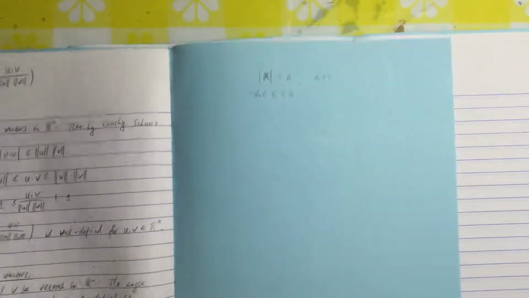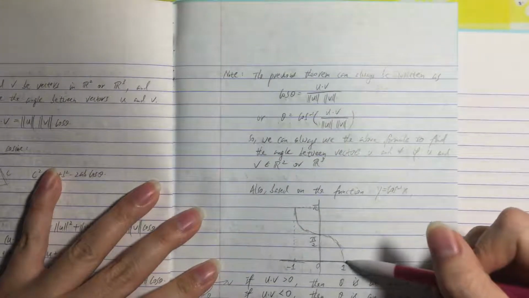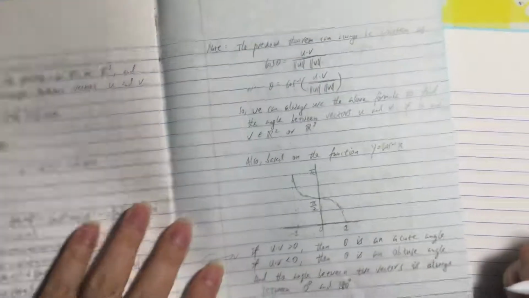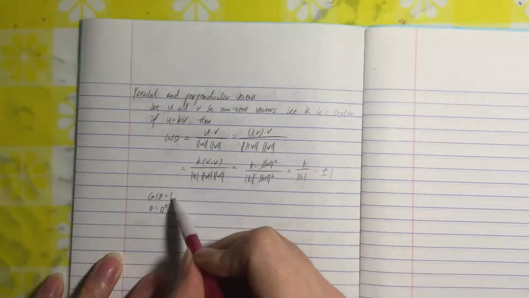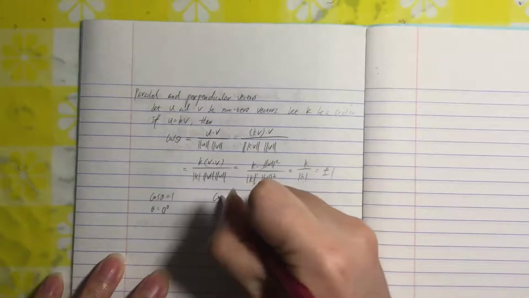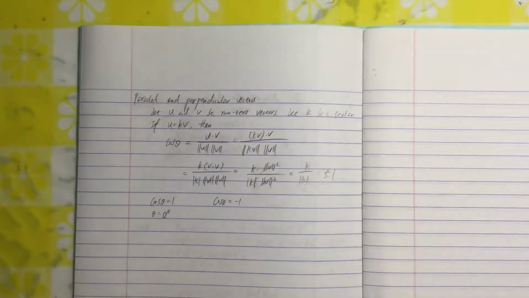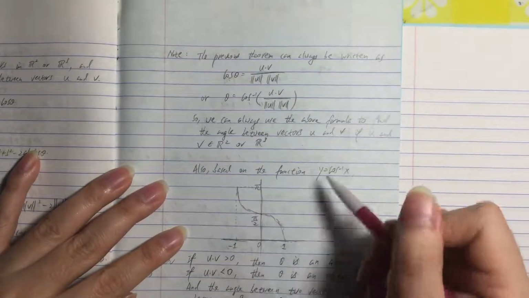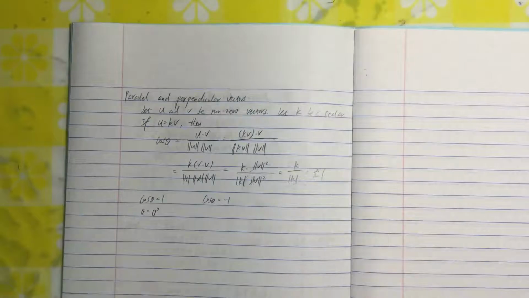We know that for the inverse cosine function, inverse cosine of 1 is 0. So if cosine theta is 1, theta is 0 degrees. Or if cosine theta is negative 1, in the inverse cosine function, inverse cosine of negative 1 is pi, which is 180 degrees.